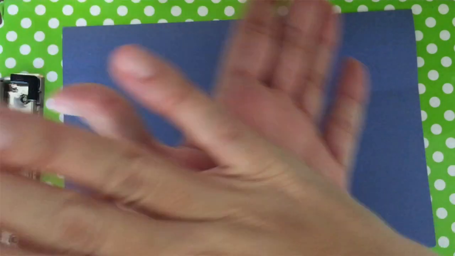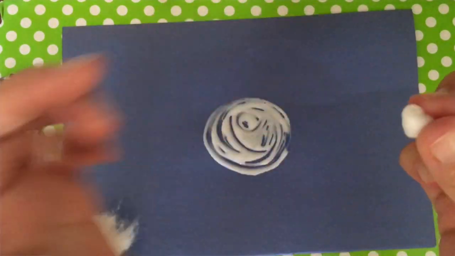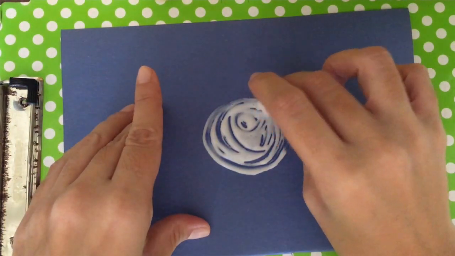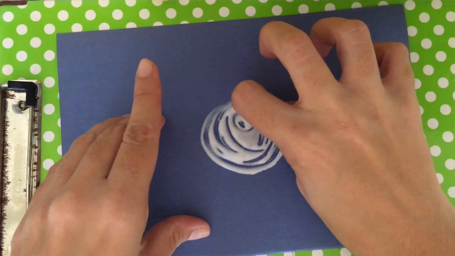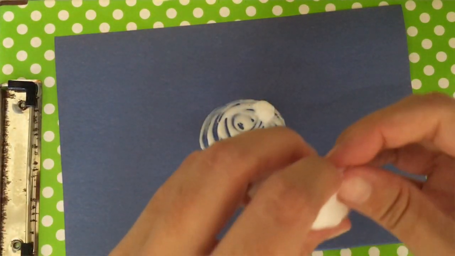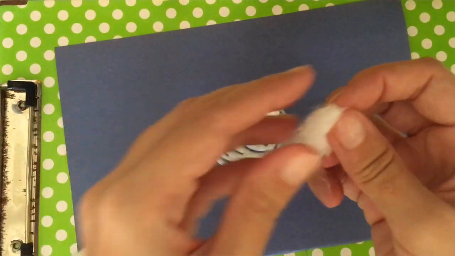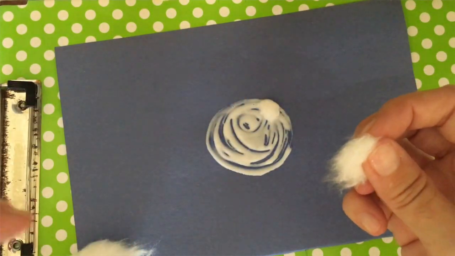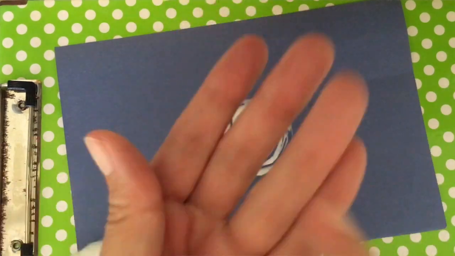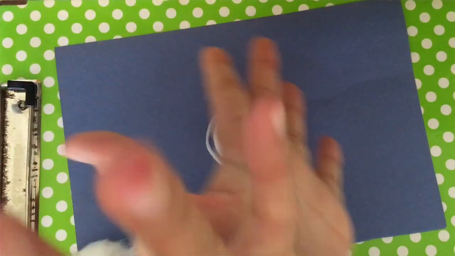You can also use Play-Doh for this. However, I did not have Play-Doh, so I used cotton. Continue to pull pieces off and roll it in the palm of your hand until the whole surface of the glue is covered with tiny little balls.